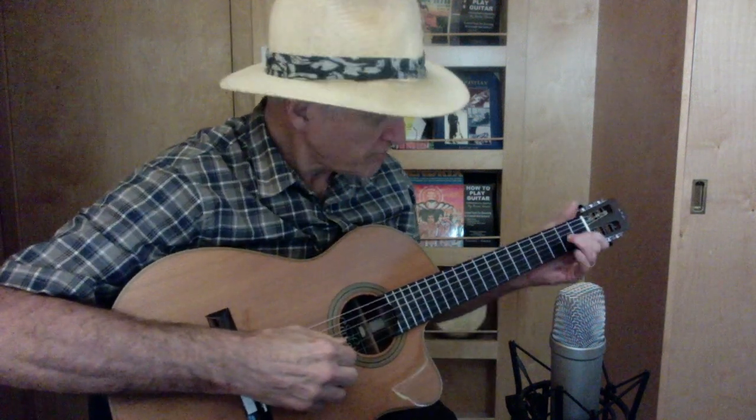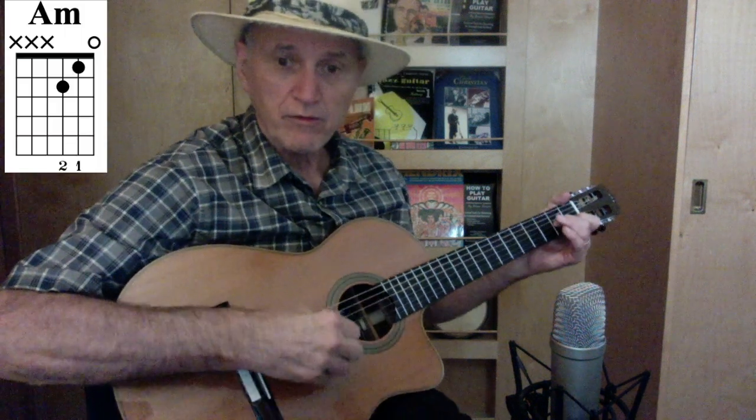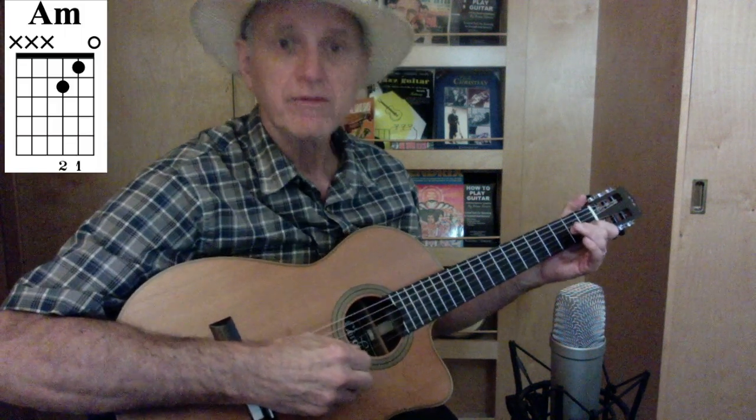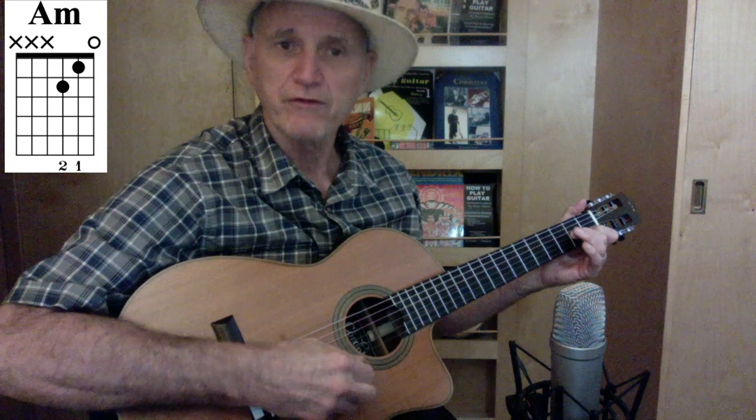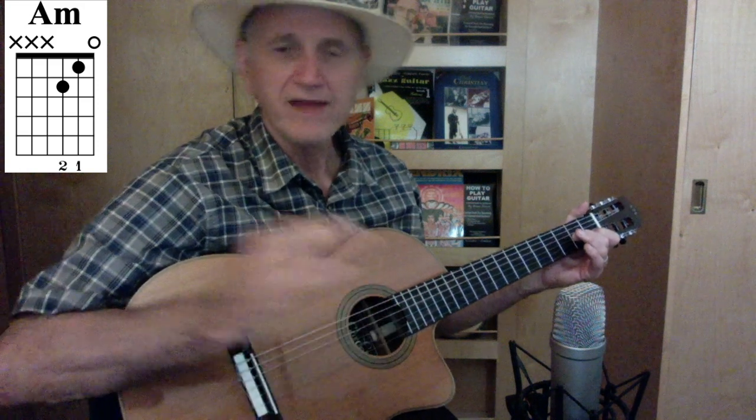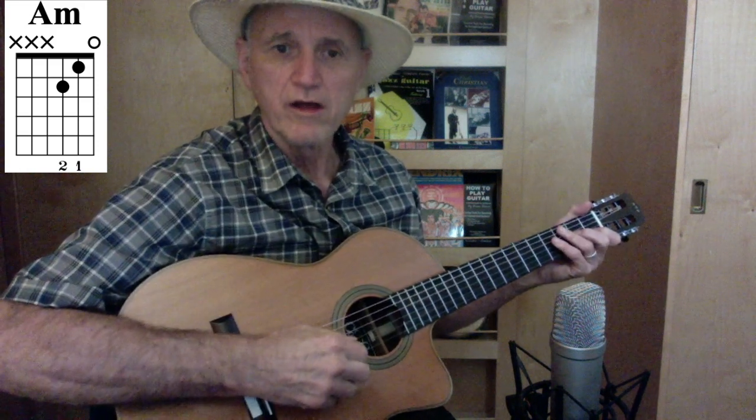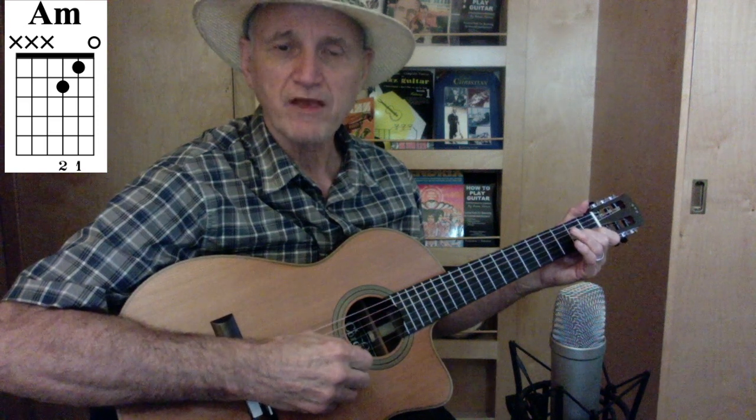Now, if you're using a pick, the way I want you to pick it on every chord is like this. Third string, we're going to use A minor as an example. So we're going to go down on the third string, down on the second string, up on the first string, and up on the second string. That's all I want you to do this whole video.